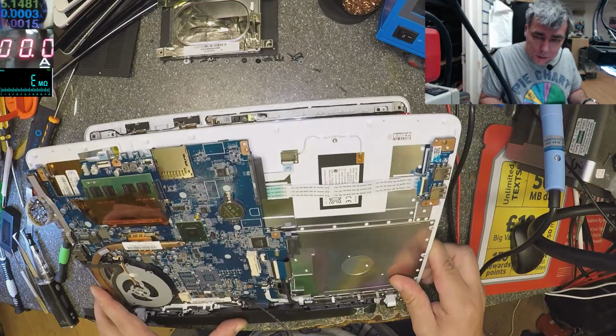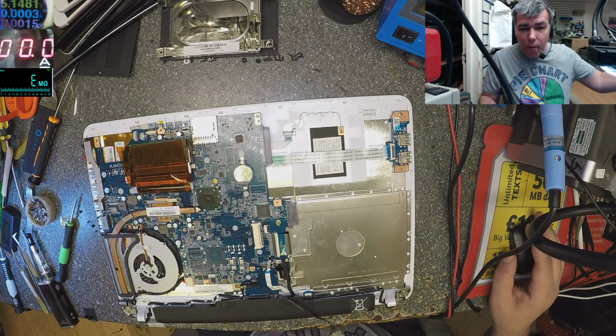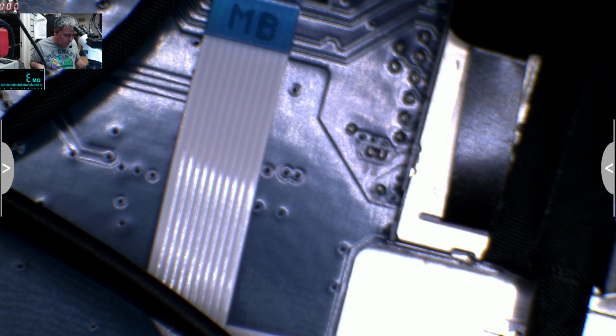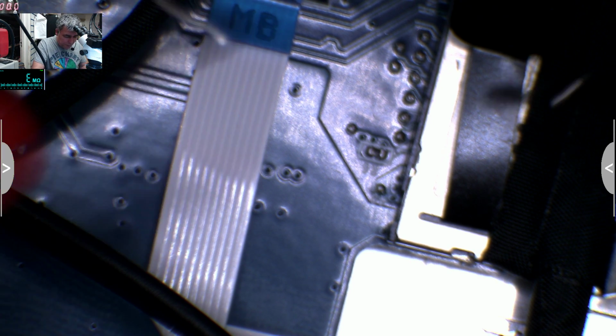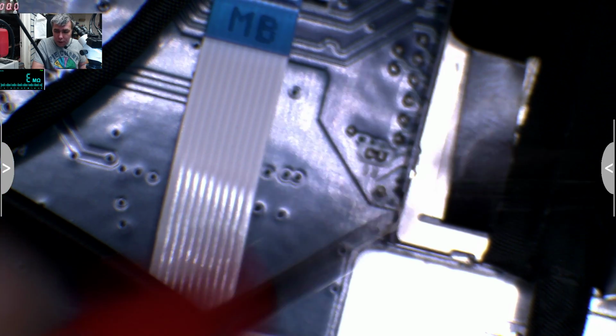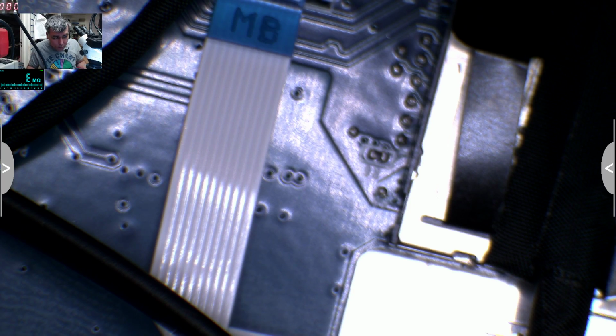Let's check the voltage there, yeah? Let's check the voltage on that pin. There. The multimeter. Ground. Sorry. Let me switch to volts.